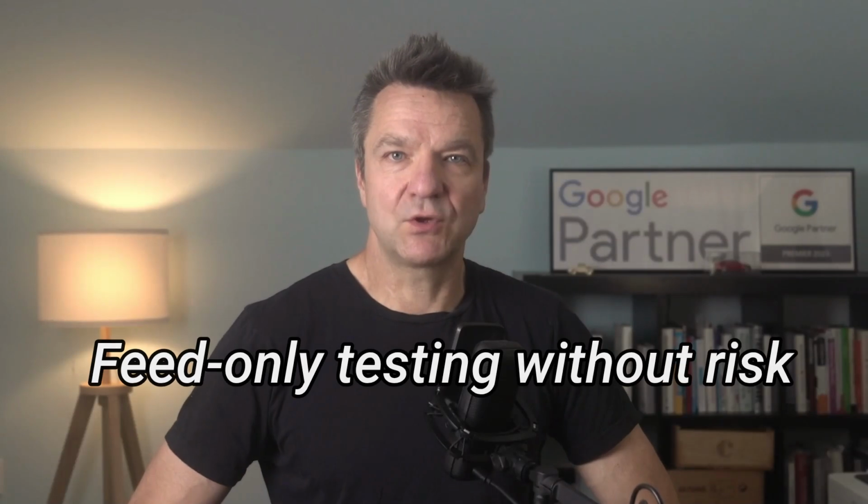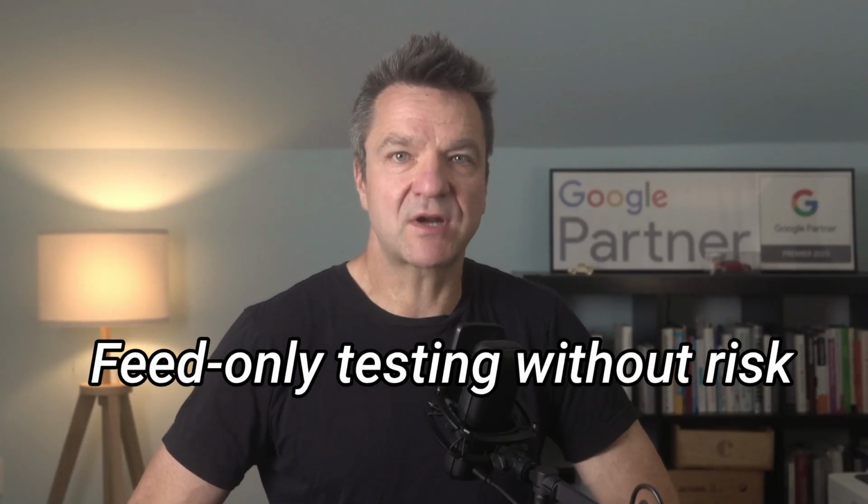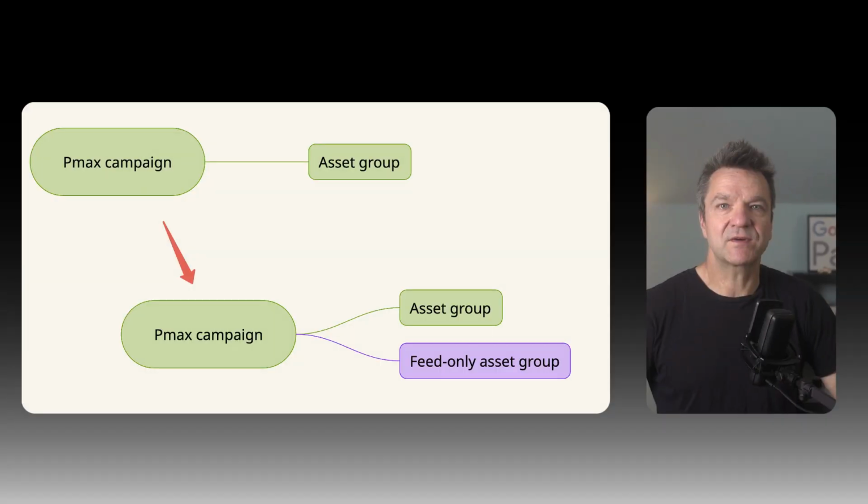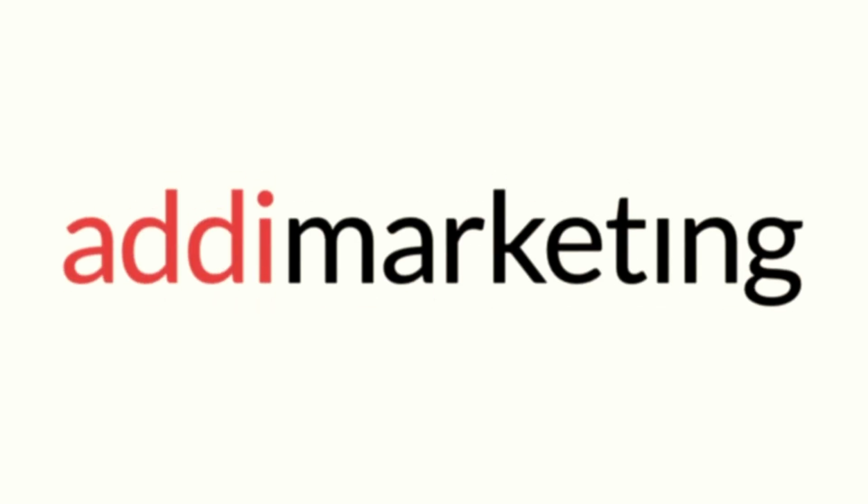Want to test a feed-only Performance Max setup without disrupting your current results? Here's a safer approach. Instead of completely switching to feed-only, add a feed-only asset group alongside your existing full asset group. Let me walk you through the process.